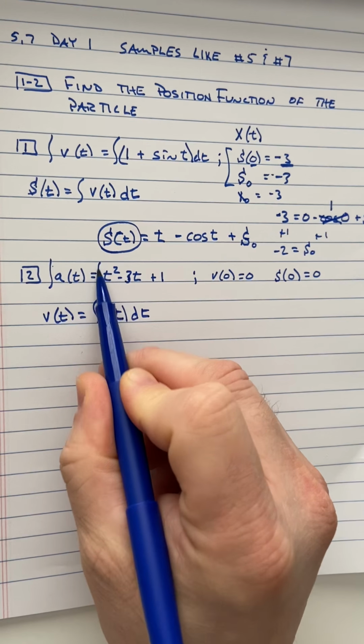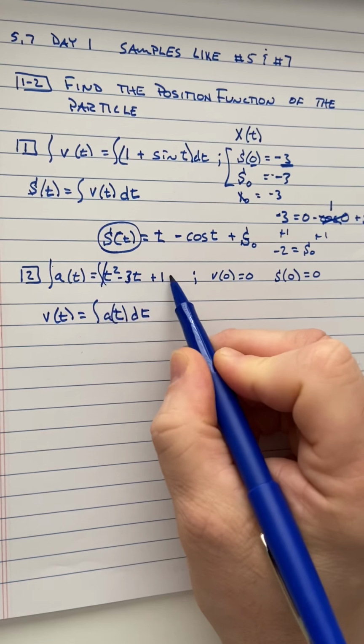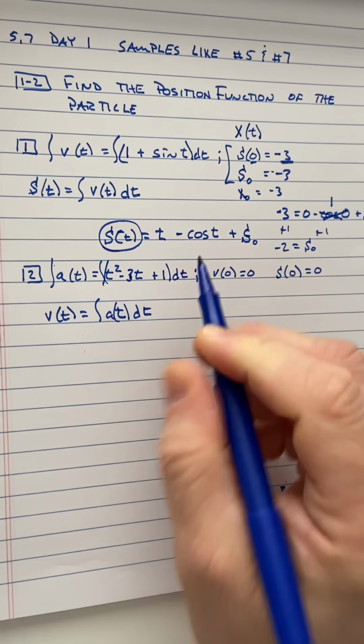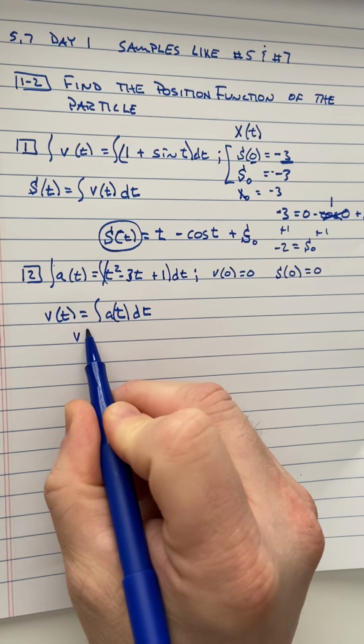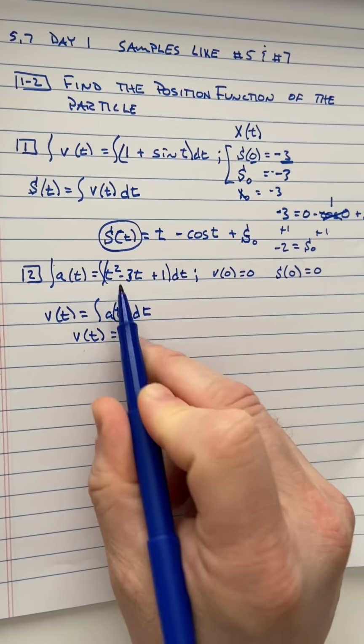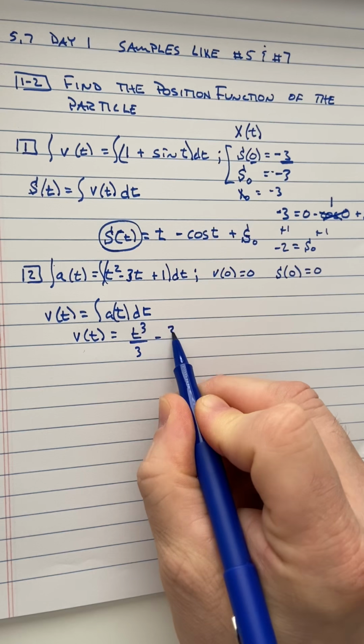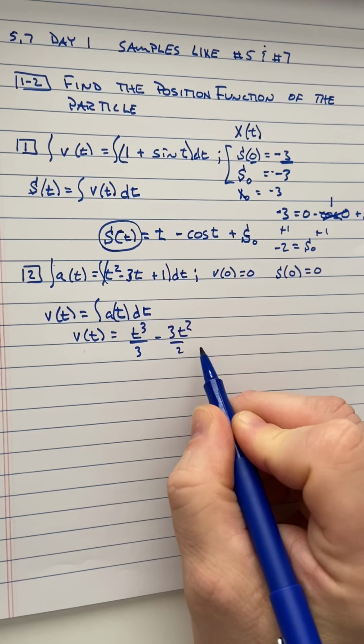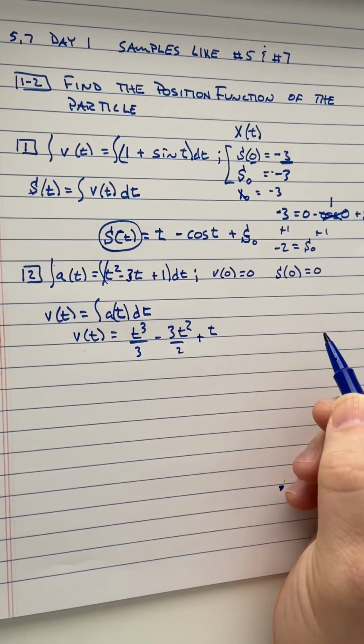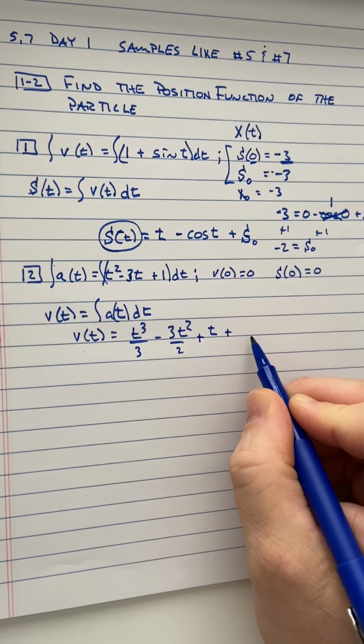Taking the antiderivative of both sides here, again with respect to time, we get the velocity machine: raise the power, divide by the power, raise the power, divide by the power, raise the power, divide by the power, and don't forget your constant.